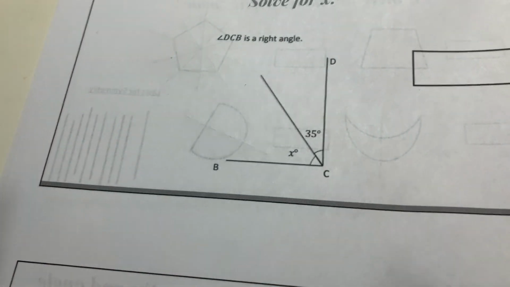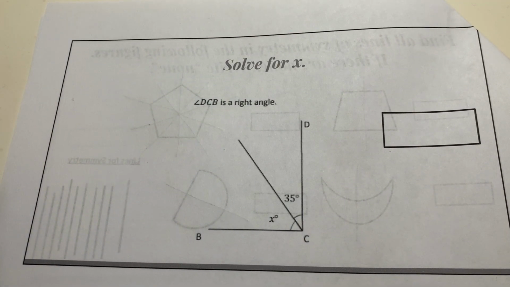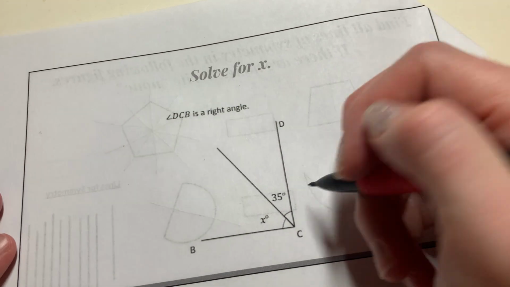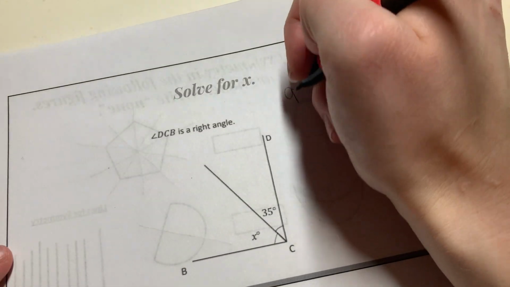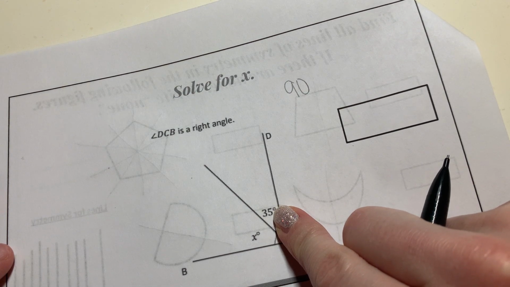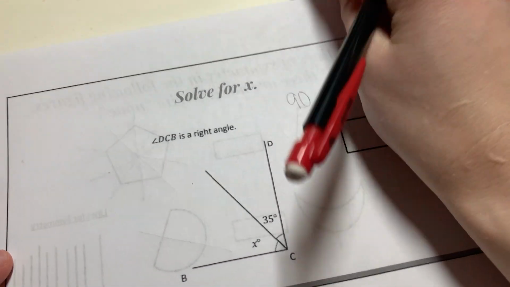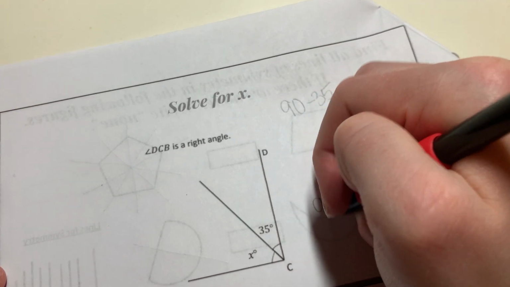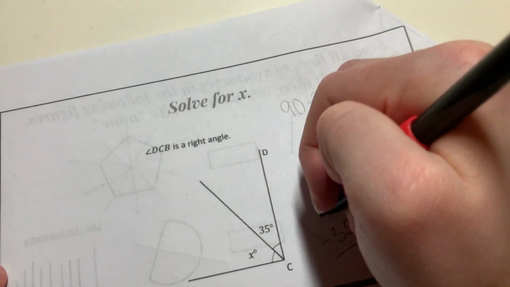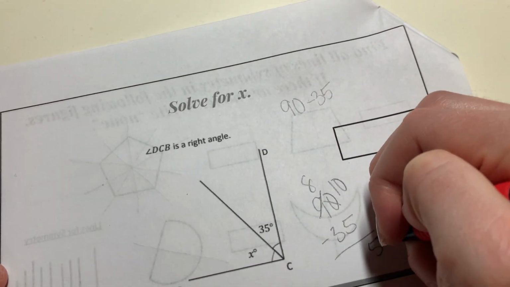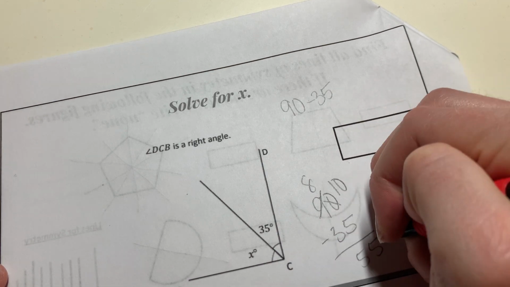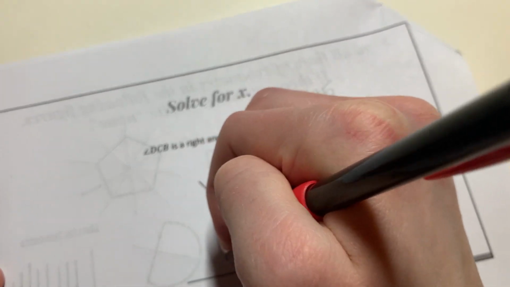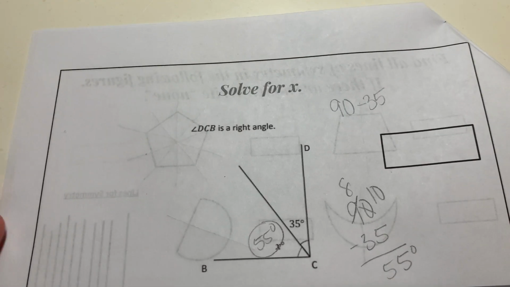So for this one, you are gonna solve for x. Go ahead and try this on your own. Okay, so we've been told that this is a right angle. We know this because it says so right here. So I know that a right angle is 90 degrees, and they've told me that this part is 35 degrees, so I need to find x. So 90 take away 35. 10 take away 5 is 5, and I get 55 degrees. So x equals 55 degrees.